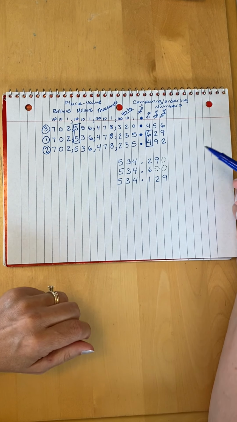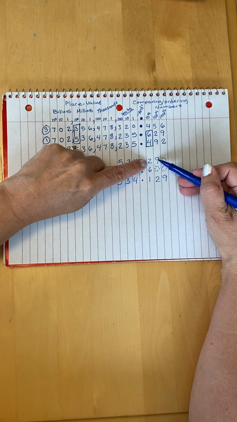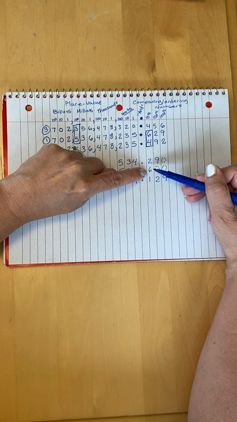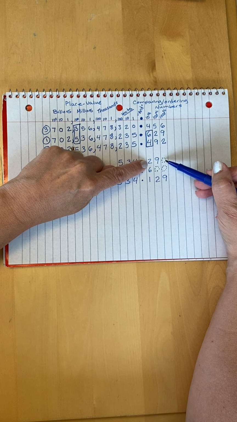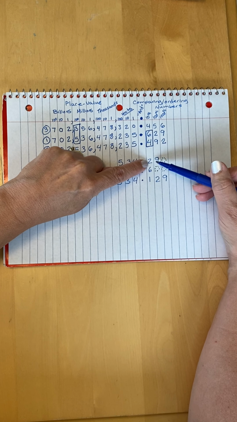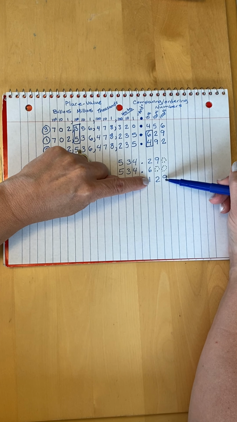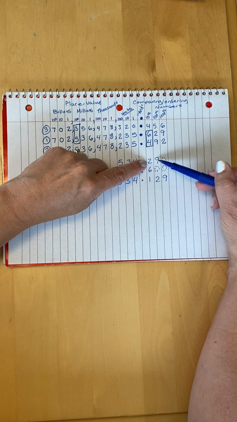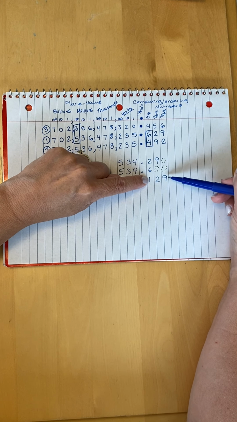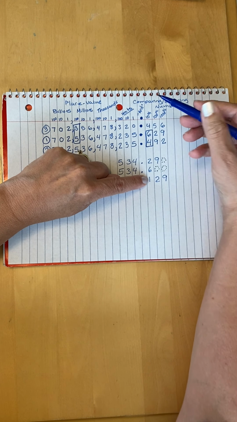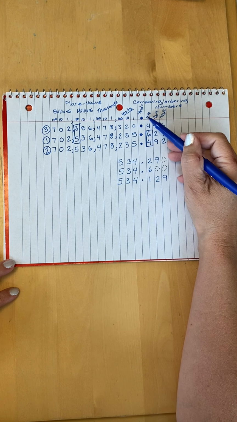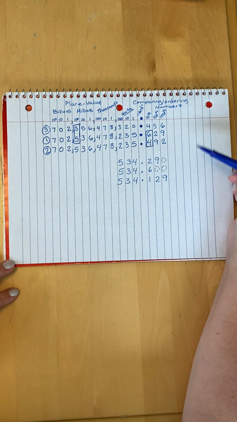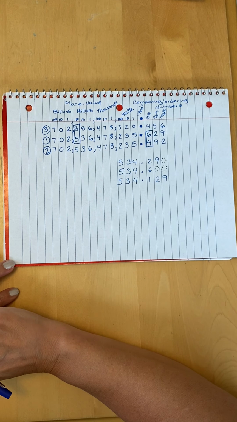So now, instead of comparing 6 to 29, we're comparing 600 thousandths to 290 thousandths. Instead of comparing 9 to 129, we're comparing 290 to 129. Because if we're going to compare them, we're not going to compare apples and oranges. We're not comparing tenths to thousandths. We want to make them all thousandths.